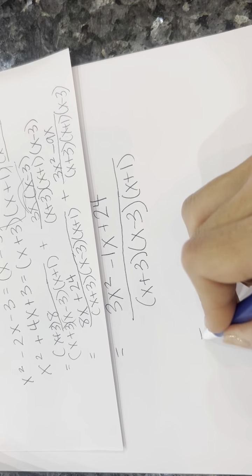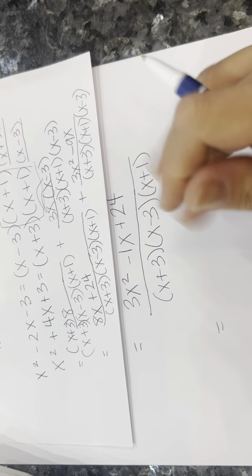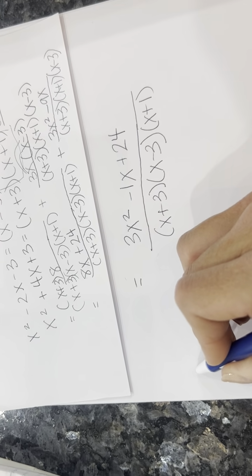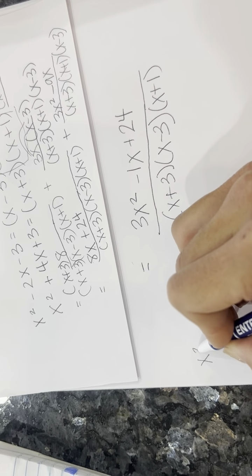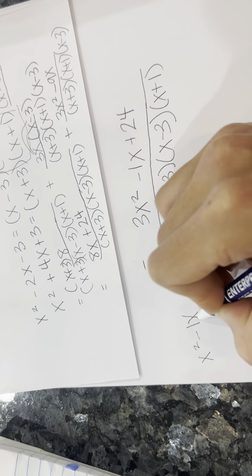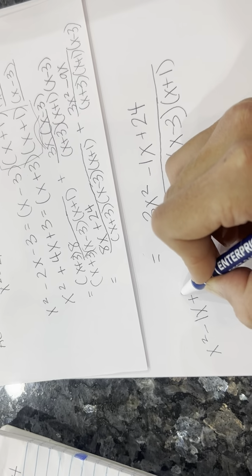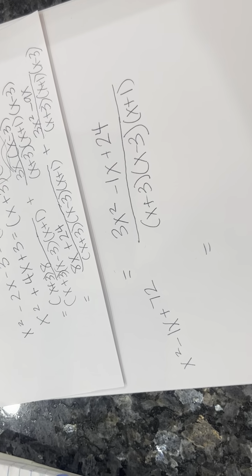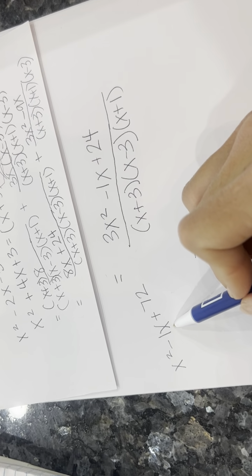Okay, so to factor this numerator, I'm going to go ahead and use my MAC method. So over here on the side, I'm going to multiply the 3 times the 24. So now I have x squared minus 1x plus 3 times 24 is going to give me 72. Okay, and then now I am getting a negative 1 here.